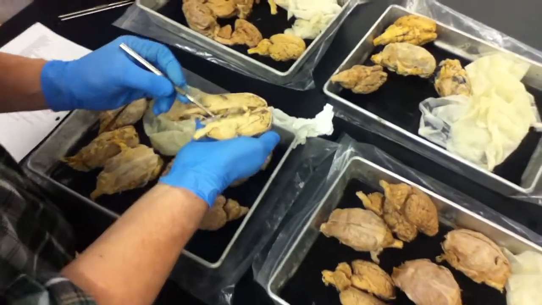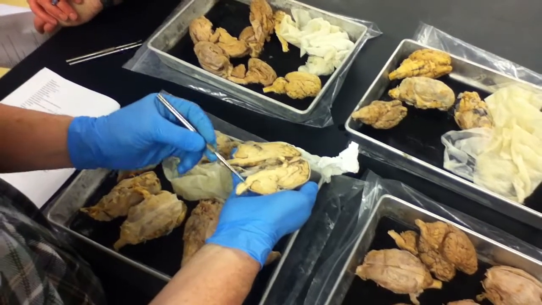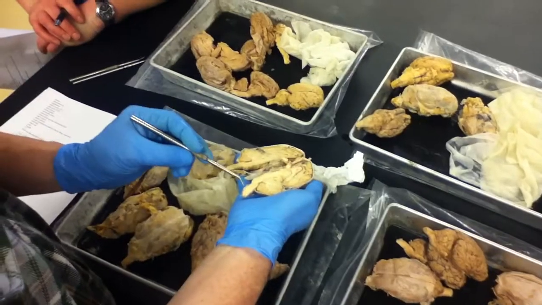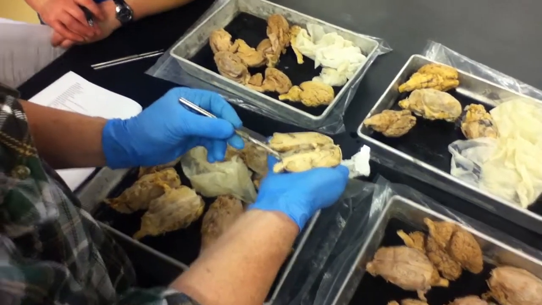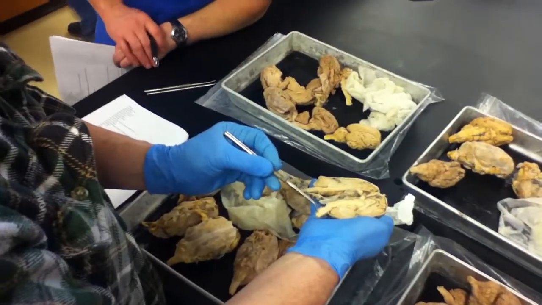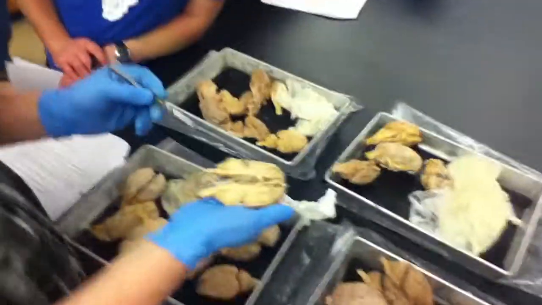Now, as you go down into here, this last extension is the spinal cord. And you have white on the outside, you have gray on the inside. So the gray matter is on the inside of the spinal cord, but it's on the outside of the brain per se.